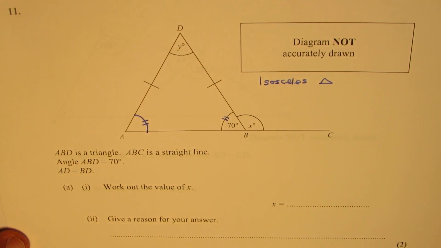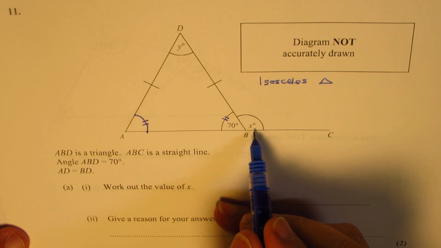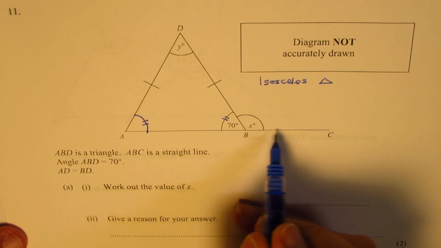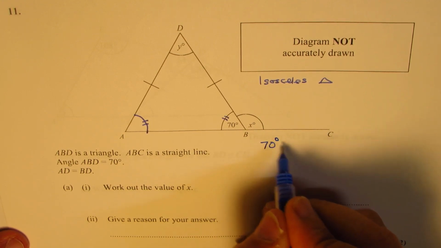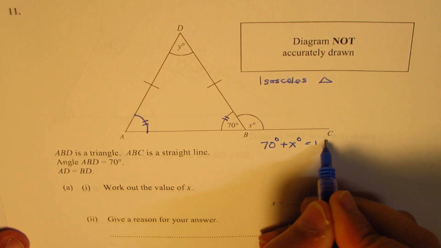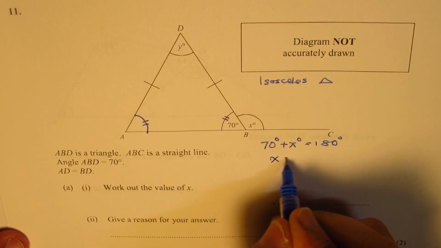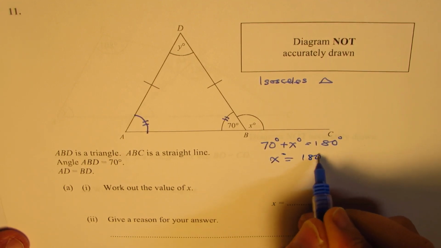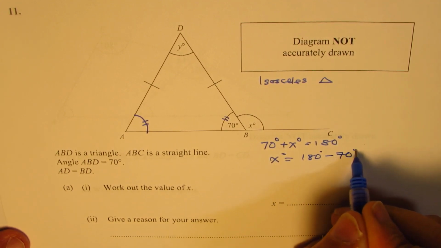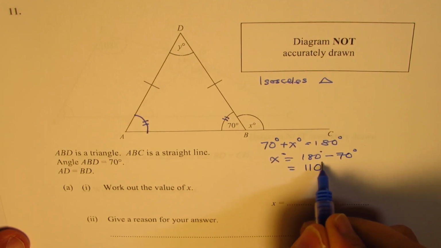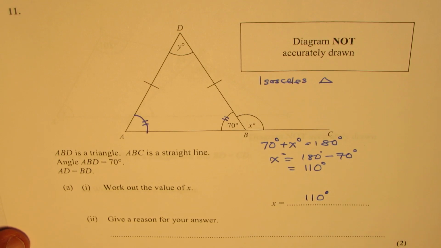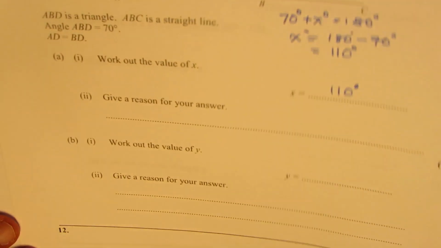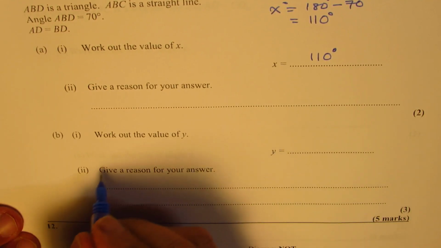Now let's begin our solution. We are given at point B a straight line with 70 degrees on one side. So we know that 70 degrees plus x degrees should equal 180 degrees. And that gives us the value of x as 180 degrees minus 70 degrees, and that is 110 degrees. So we get the first answer as 110 degrees. And the reason is it's a supplementary pair. Straight line.